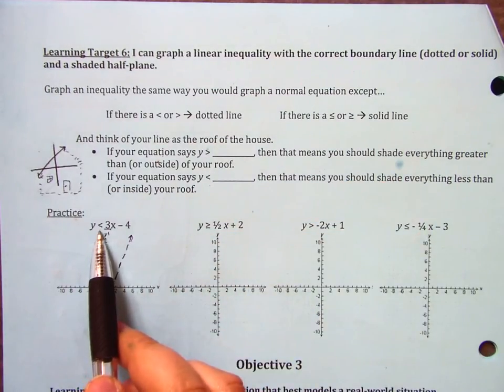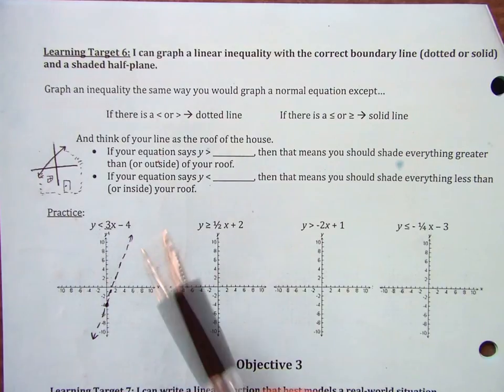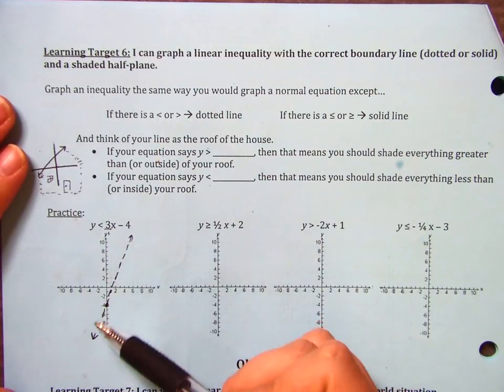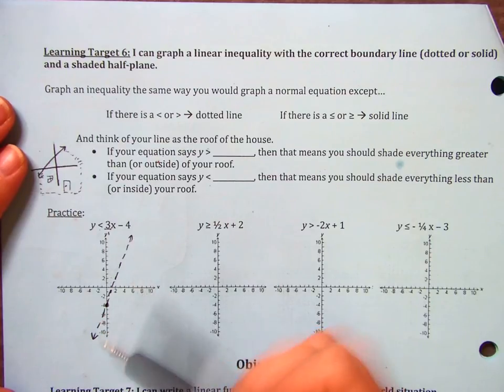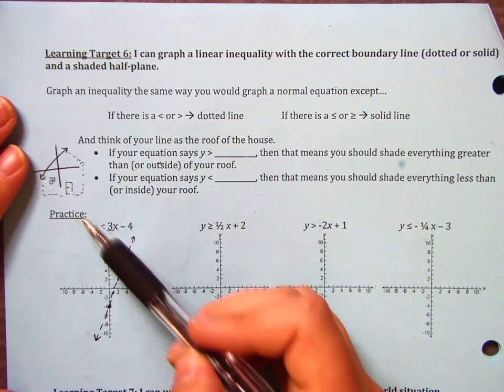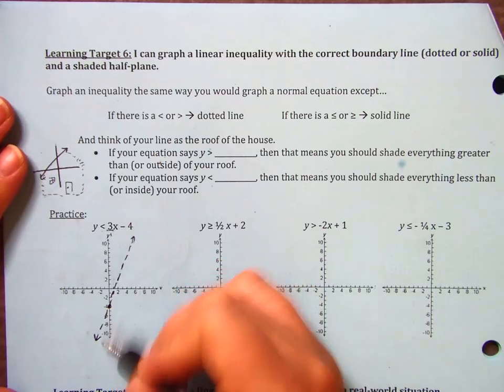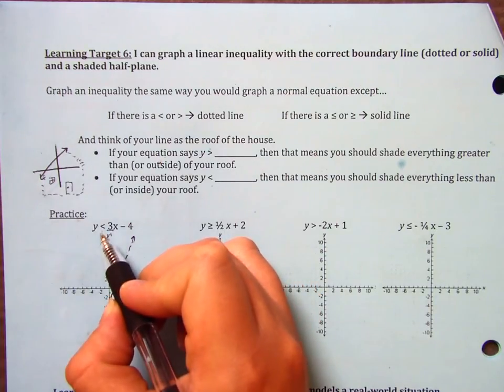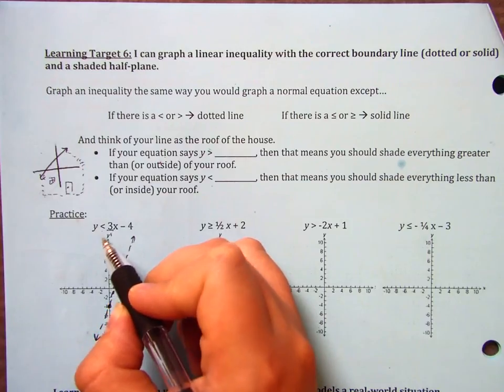Because there's no line underneath that inequality. So all the solutions are not going to be on this line. They're either going to be everything below the line or everything above the line. They're not going to include the line because it's not equal to the line. It's just everything less than or greater than.